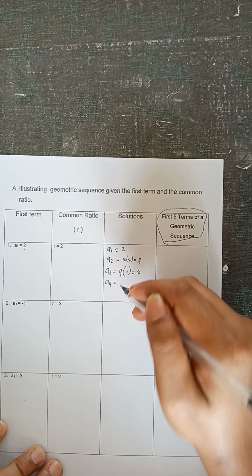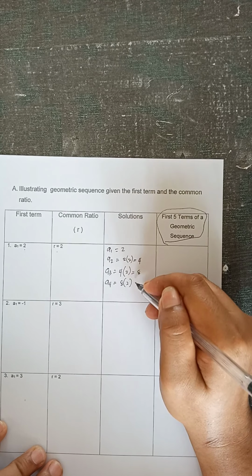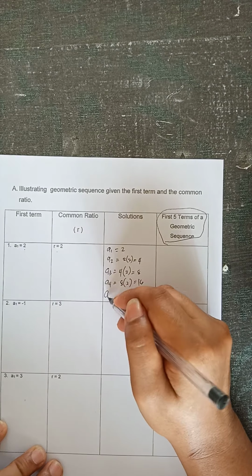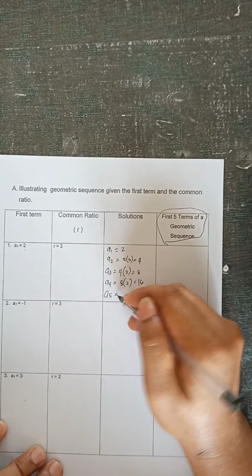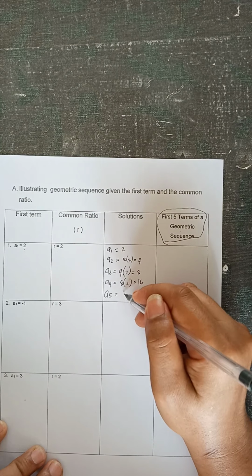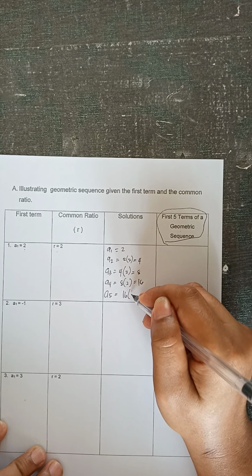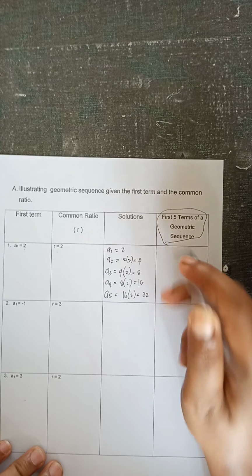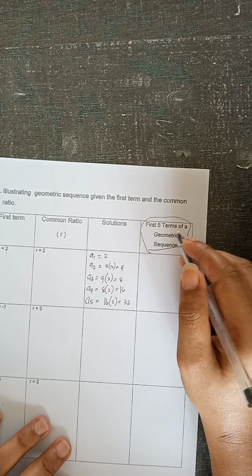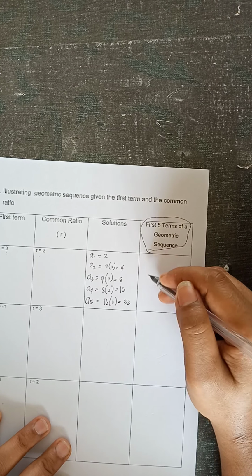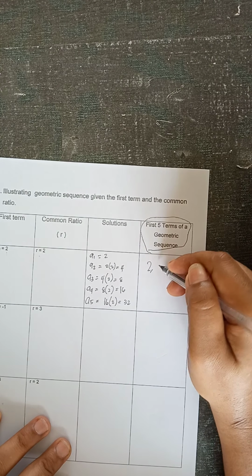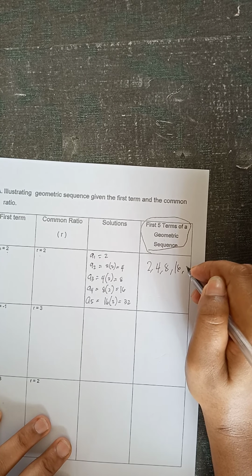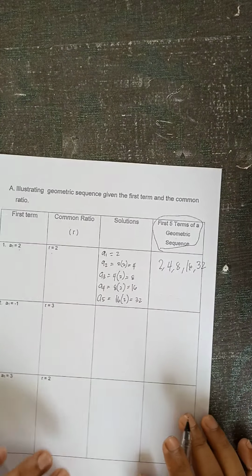The fourth term is equal to 8 times 2, common ratio, so 16. And lastly, the fifth term is equal to the preceding term, which is 16, multiplied by the common ratio, which is 2, that will be equal to 32. So therefore, the first 5 terms of a geometric sequence are 2, 4, 8, 16, and 32.